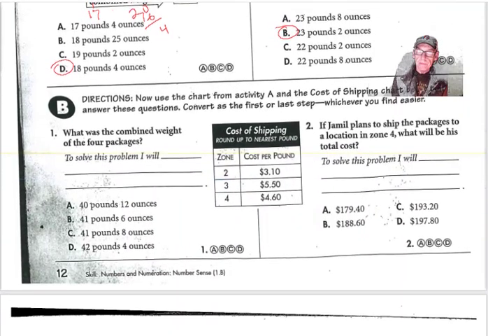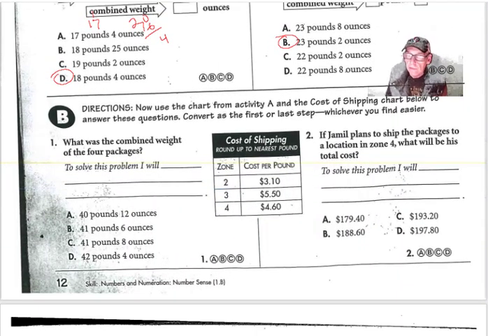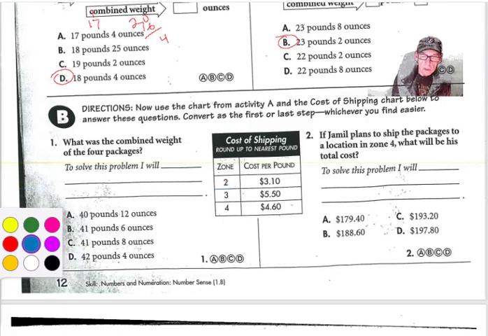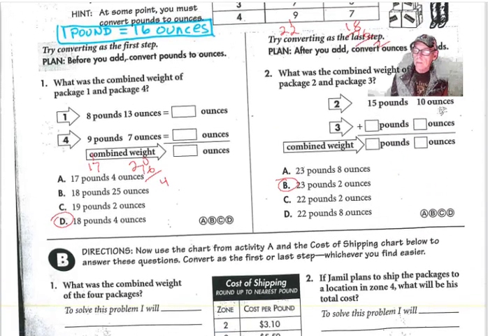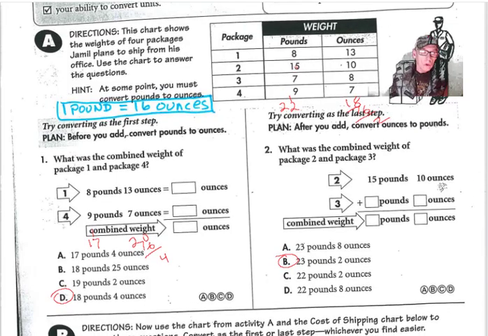Let's look at B. Use the chart from activity A and the cost of shipping to answer these questions. Let me switch colors. What was the combined weight of the 4 packages? Okay, so we have to go back up and look. So the 4, let me get this out of the way. And we're going to add up all 4 of these, because what they're going to do is ship all 4 of these packages and see how much it's going to cost to ship them.